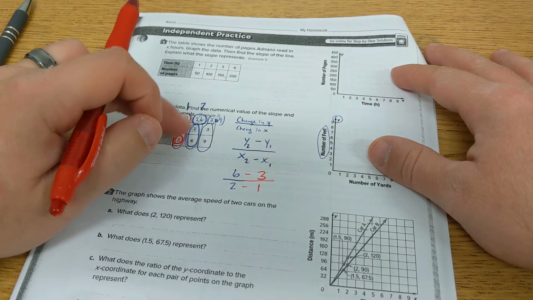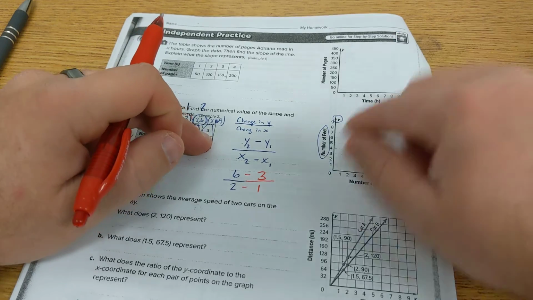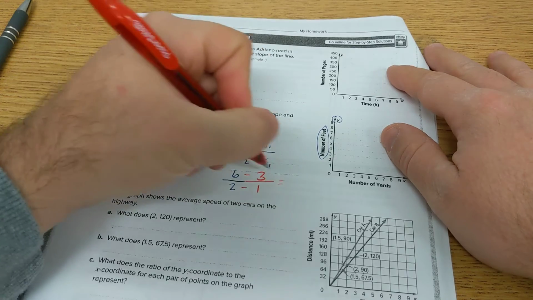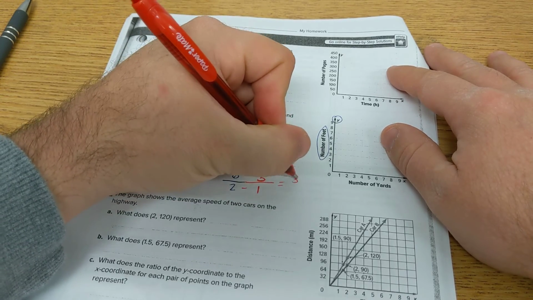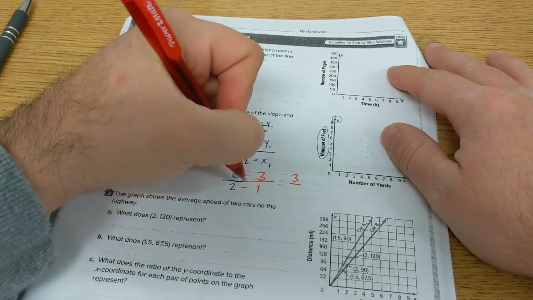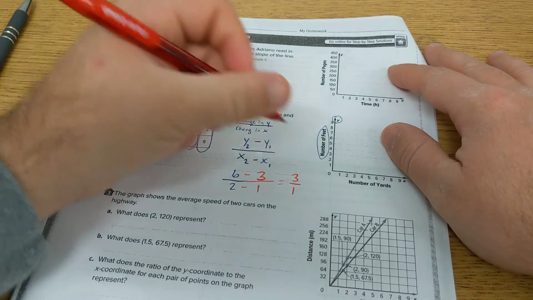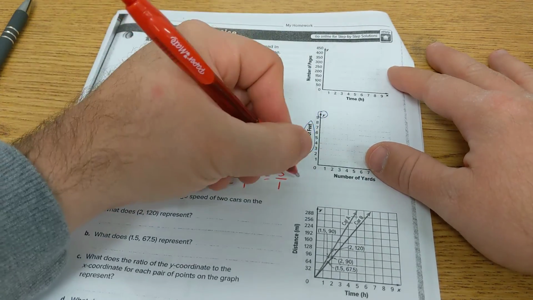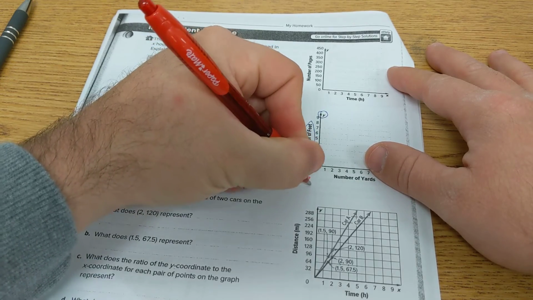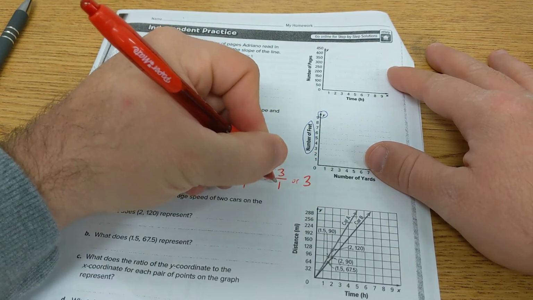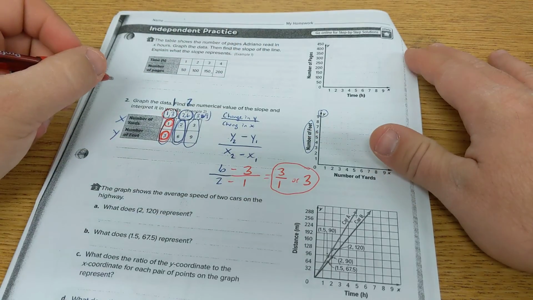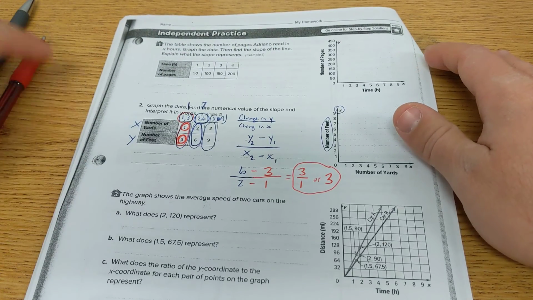So this point came before this one. So this is how I'm going to set it up. And all I need to do here is subtract. So I get 3 over 1. Now we can leave it as 3 to 1, our slope, or if this number is 1, we can just write it as 3. So that's how we do the change in y over the change in x.